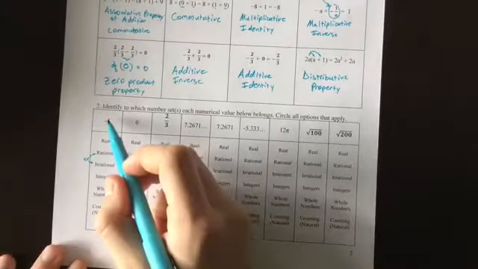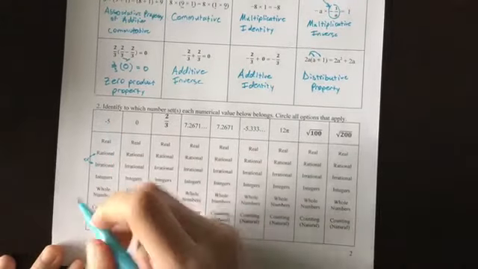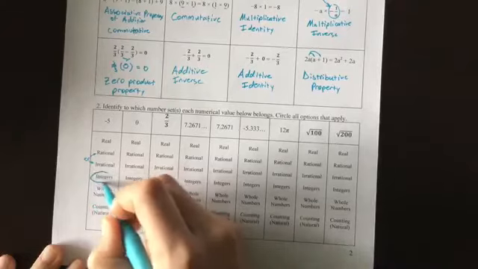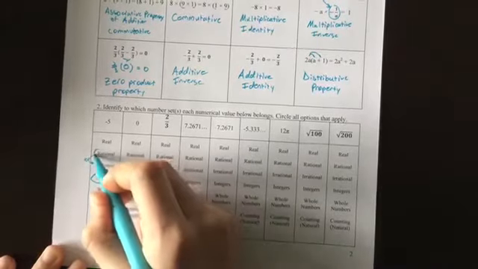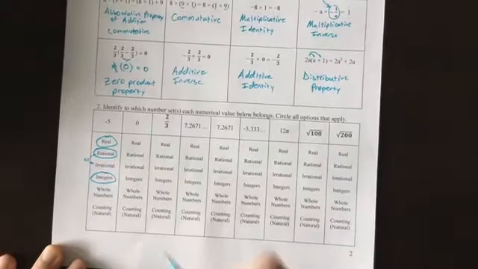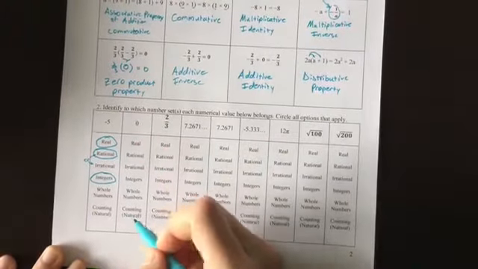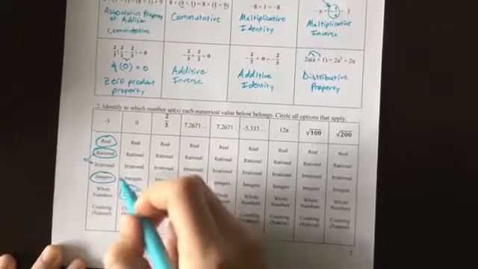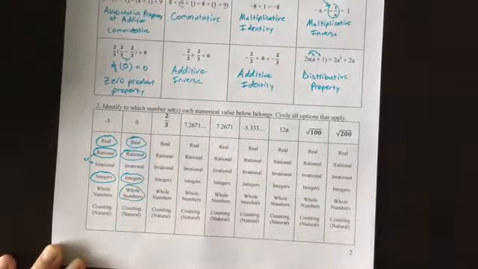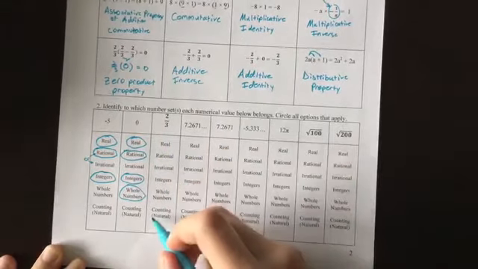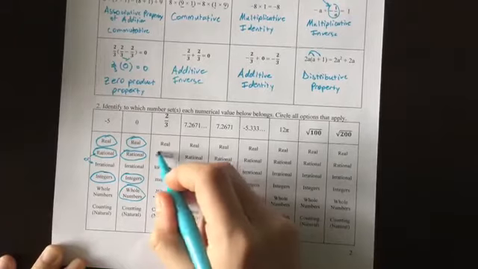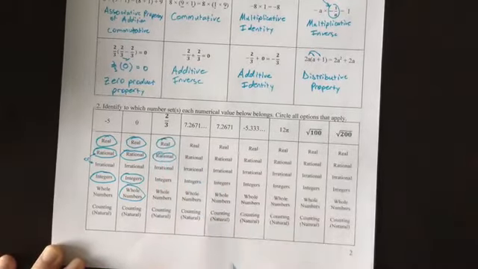Okay, so the number -5, I like to kind of start from the bottom. No, it's not counting. No, it's not whole. Yes, it's an integer. And yes, it's rational. We can write it as a fraction. And it's a real number. 0, nope. Yep, it's whole. Yes, it's an integer. Yes, it's rational. And yes, it's real. 2/3, nope, nope, nope, nope. It's rational and it's real.